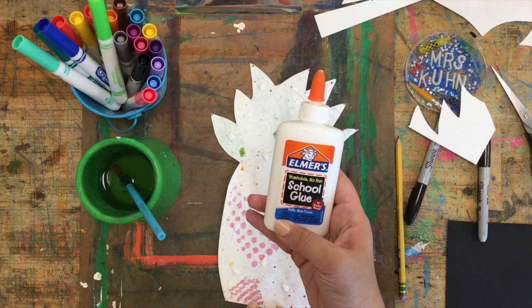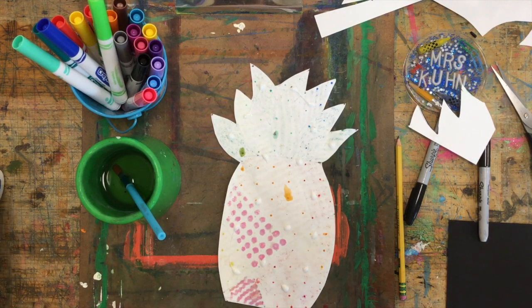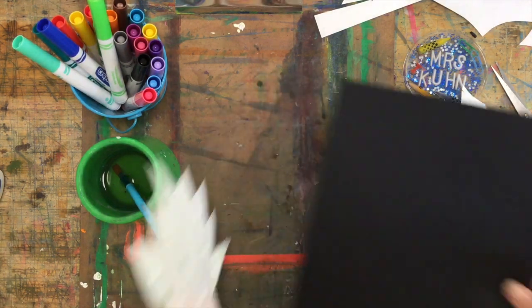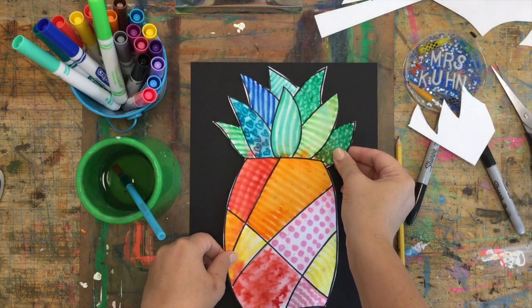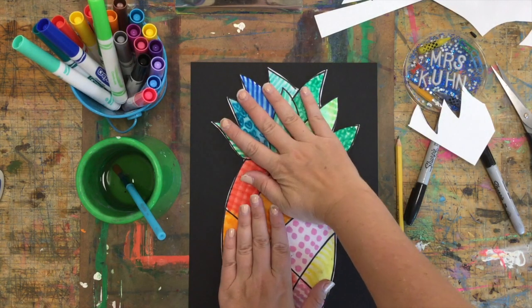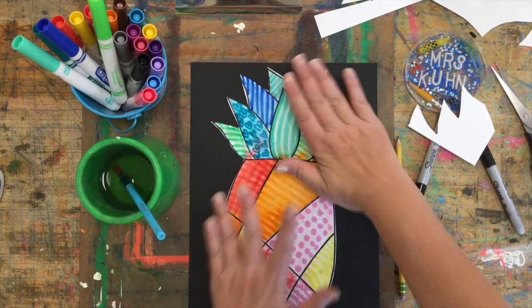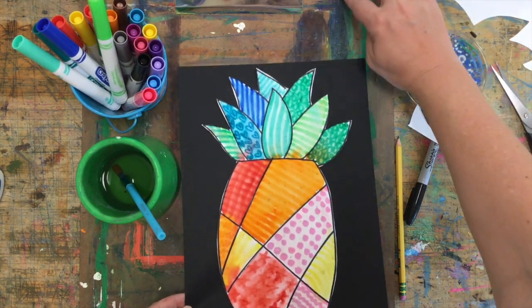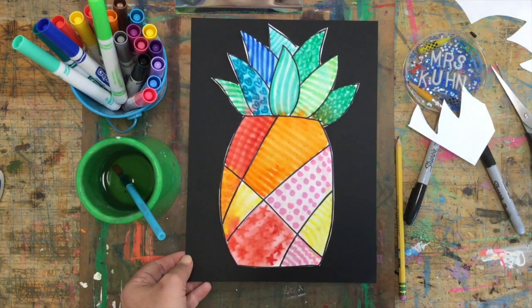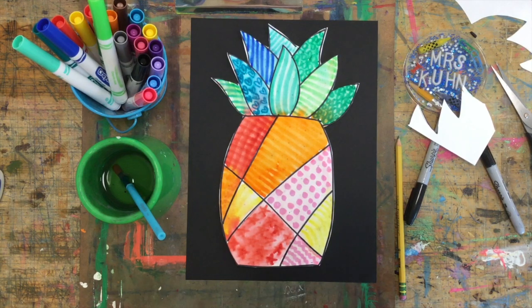Glue. Then I will take my colored paper and place my object on top of it. And voila! You have a Romero Britto inspired art that has an example of warm colors and cool colors, and it also has an example of pattern.